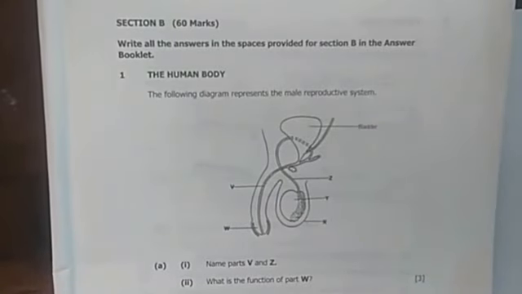Okay, so section B consists of 60 marks. So we're working for 40 marks in section A. Now we're going to work for 60 marks, and we are supposed to answer all the questions in this section. So there are 10 questions.